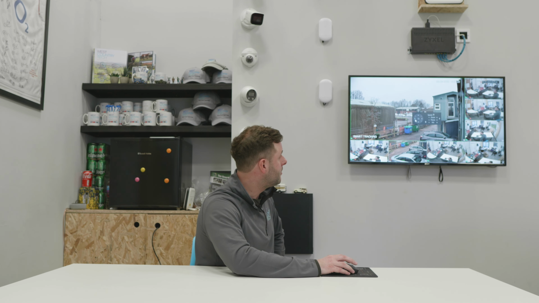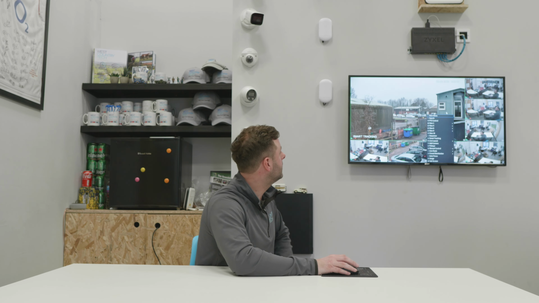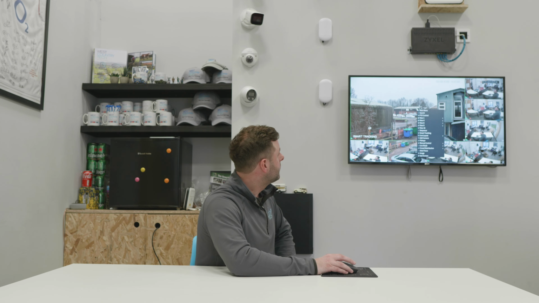You can control the camera manually with these directions. Alternatively, the little icon in the middle of the directions, select that. Now, with the mouse, oh blimey, throwing the mouse everywhere. I'll do that bit again. So just to go over that again, click PTZ control.